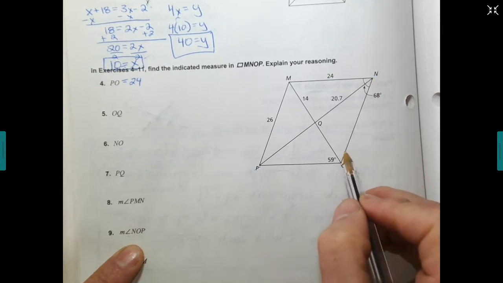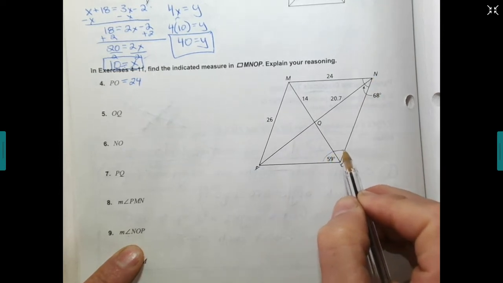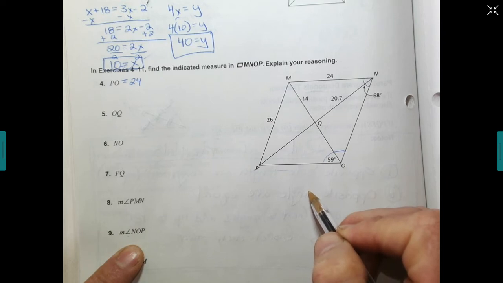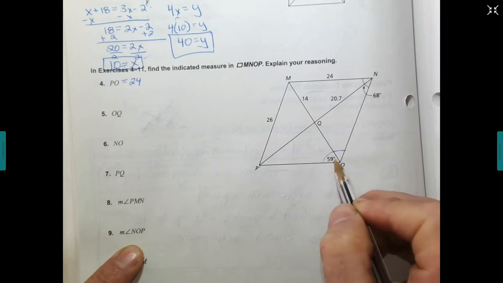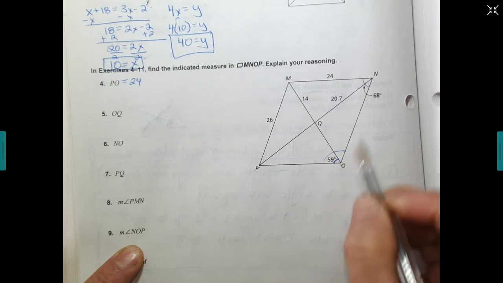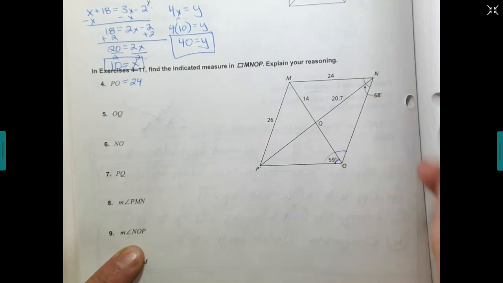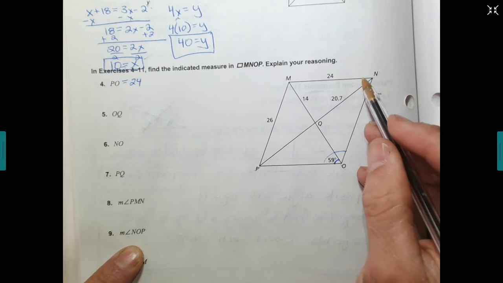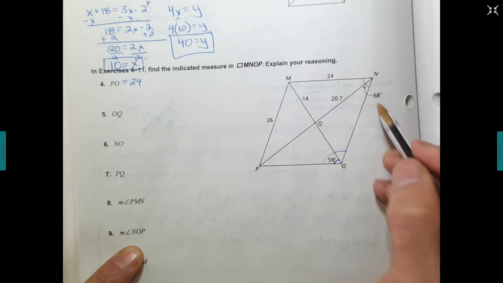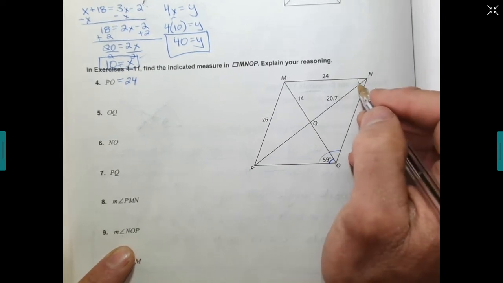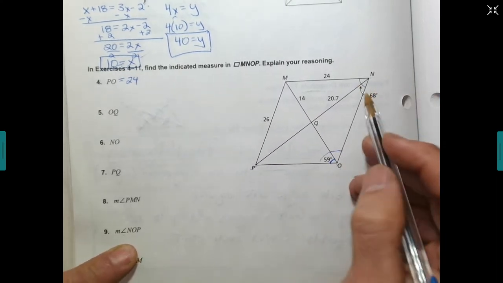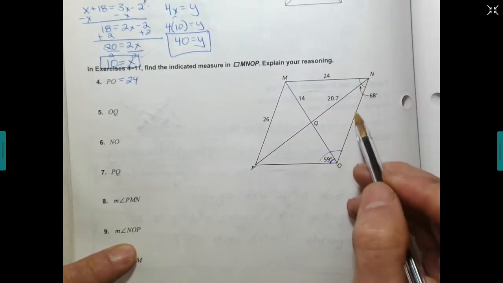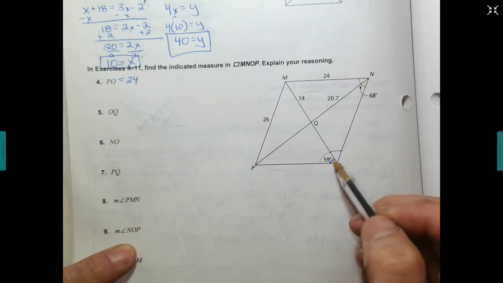NOP. So I'm trying to find this angle right here. Let's see. 59 is this little angle. Let's see. 68. Looks like 68 is this whole angle. So I know that these two should be complementary.